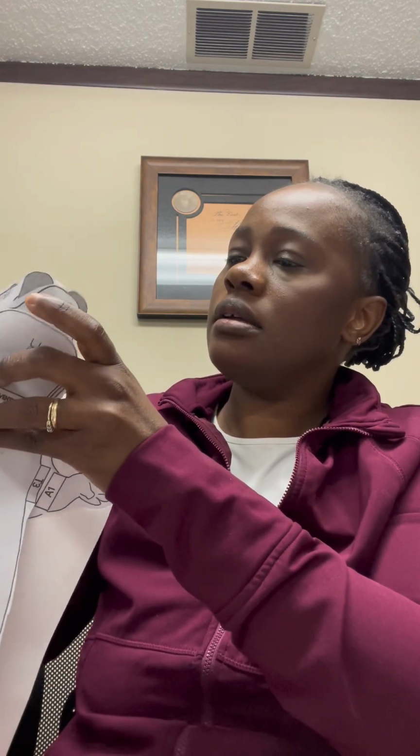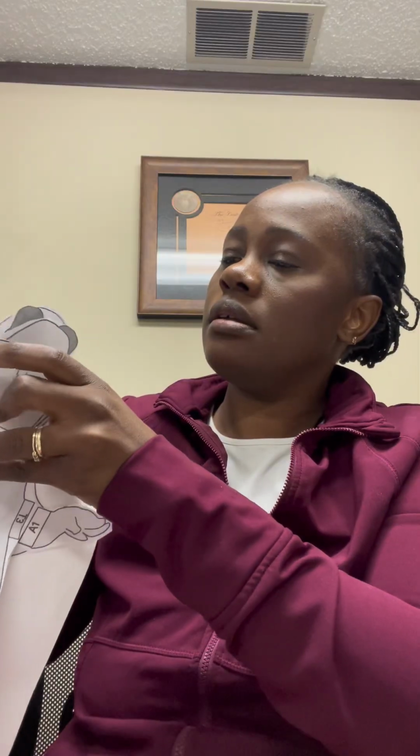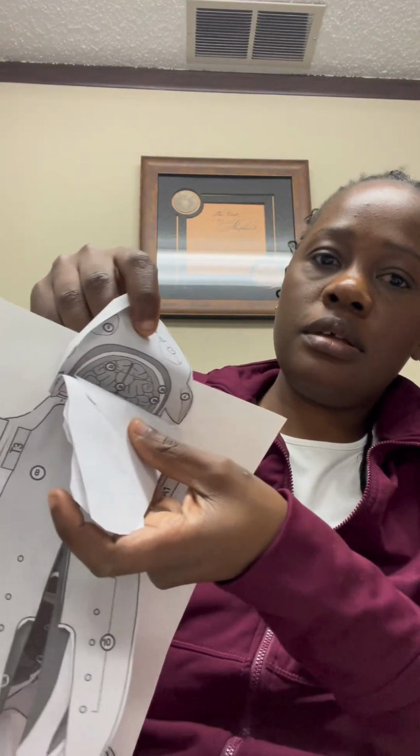And then there's the nervous system, which has the brain, the spine, and the nerves. So this is the brain here. Like you can see the brain, the spine inside here, and the nerves.